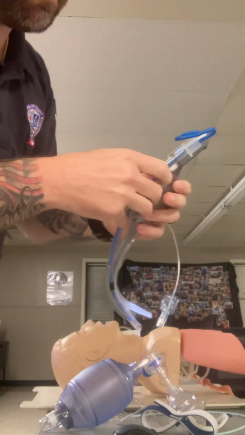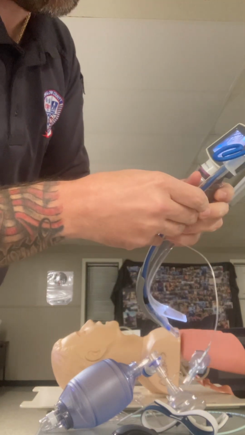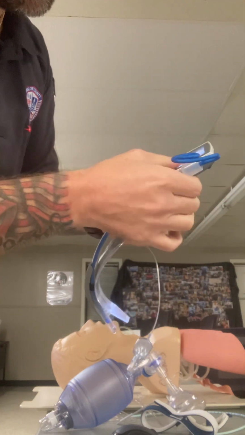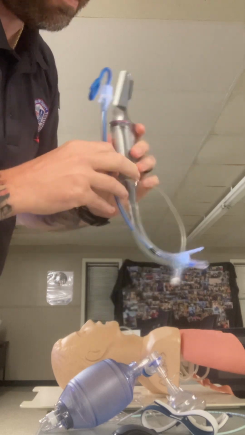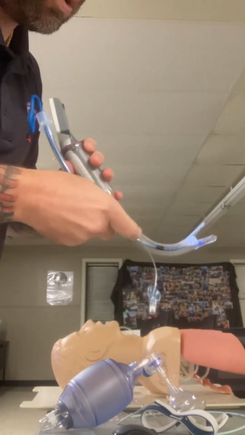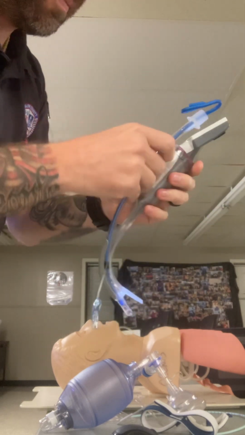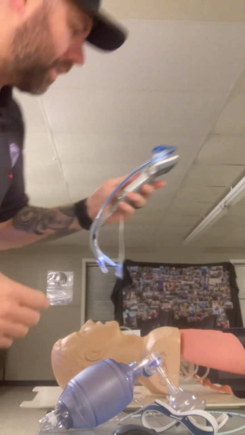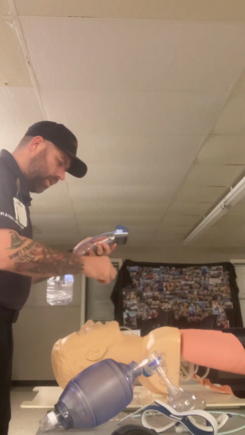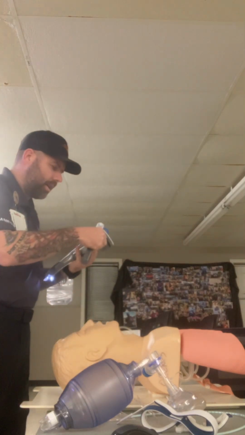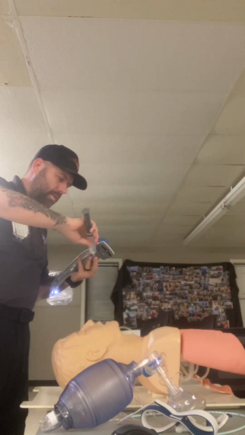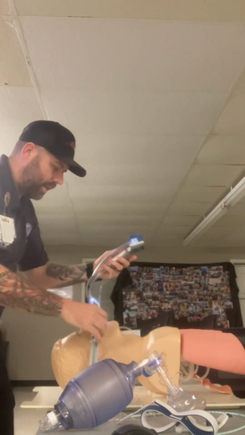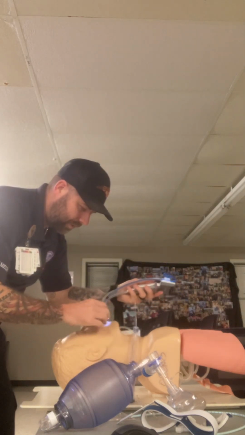But again, I'm going to get that just enough to where I can see it in the right hand corner, okay? What I like to do is go ahead and hook up my syringe, and I can put it right in here.